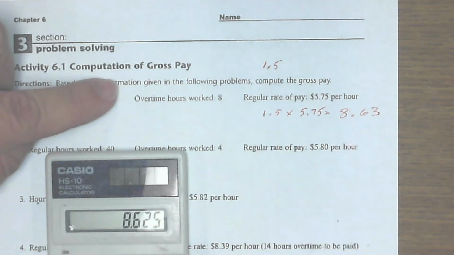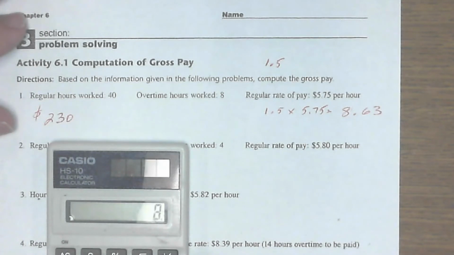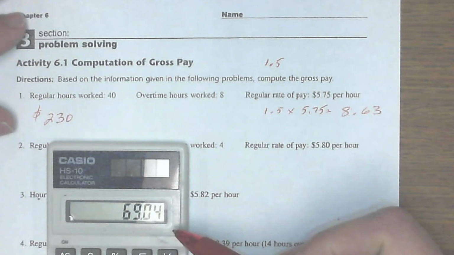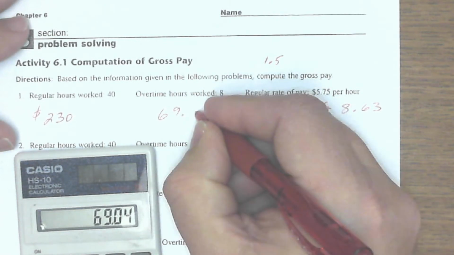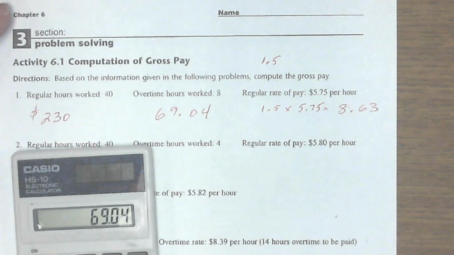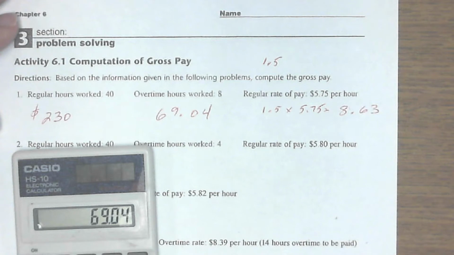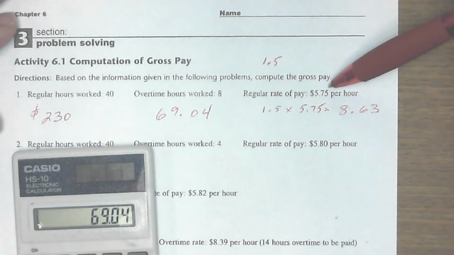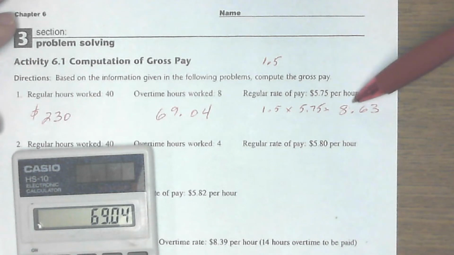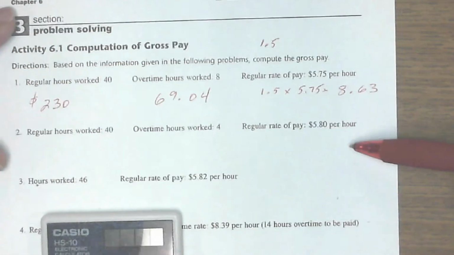So we worked 8 hours, so it's going to be $8.63 times 8 hours, $69.04 for the overtime hours. So we're going to have to figure these out separately. You can't just do 48 times 5.75. It's 40 times that, then figure out what our overtime is, and then calculate by our overtime hours. So number 2 is the same.